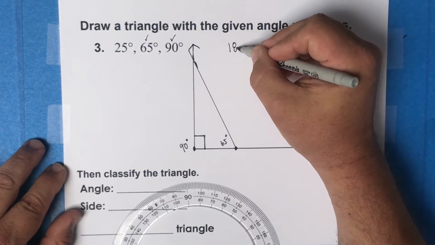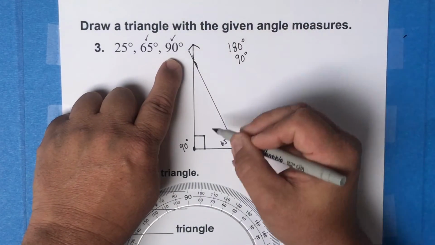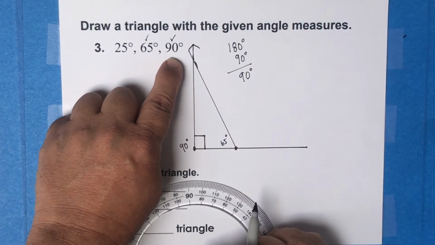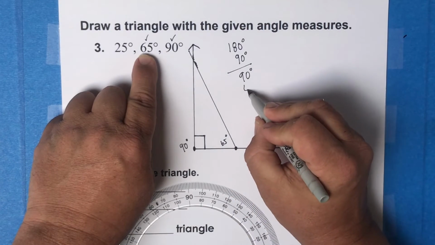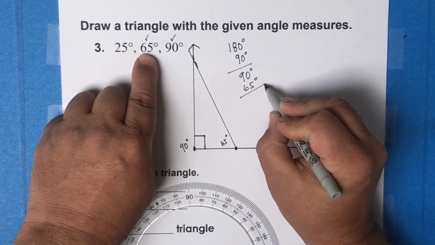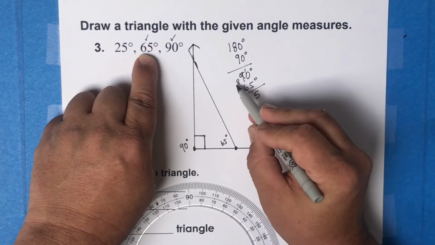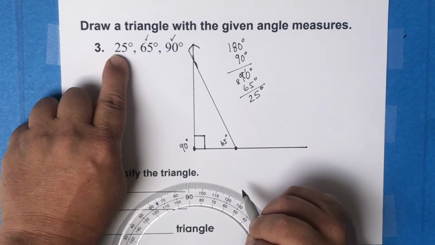If we take 180 degrees that's in every triangle and we subtract the 90 degrees from right here, we would have 90 degrees left over. Now let's take the 65 degrees away. So we're going to take that. 10 minus 5 is 5. 8 minus 6 is 2. So we have 25 degrees left.